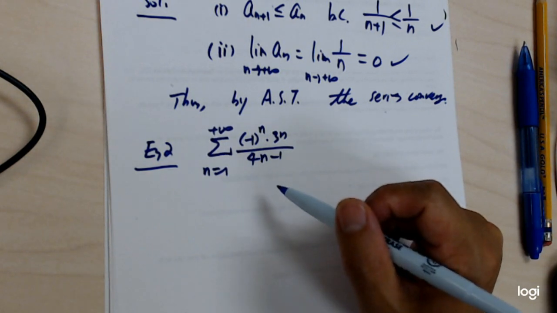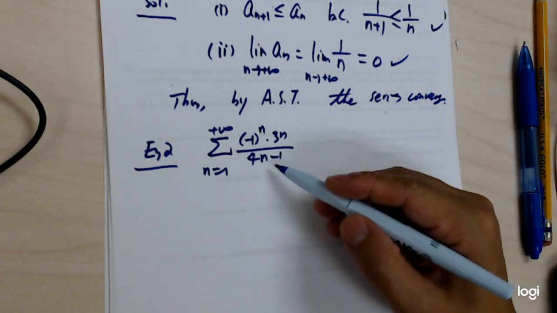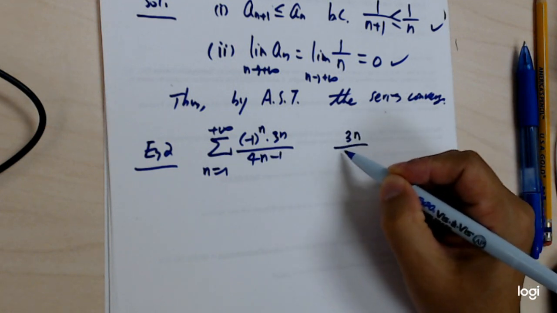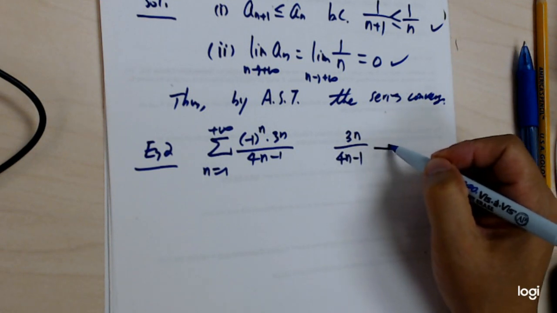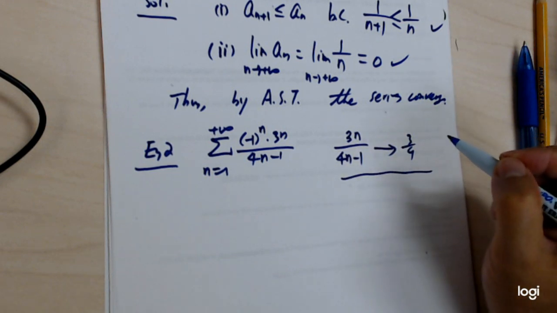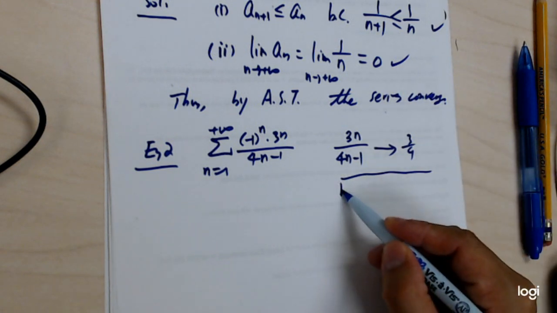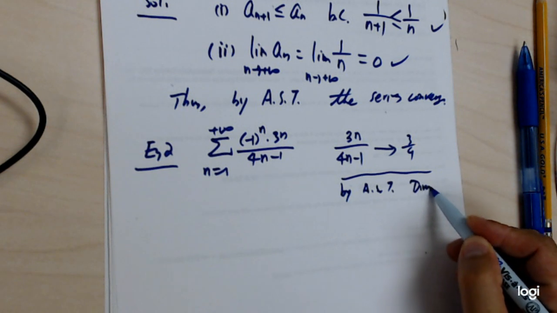So for this guy here, you can do some preliminary analysis. Forget about increasing or decreasing. Some of you might notice, wait a second, 4 minus 1, that does not go to 0. This guy goes to 3/4, right? So this is preliminary analysis. It goes to 3/4. So can I say by the alternating series test, the series diverges?